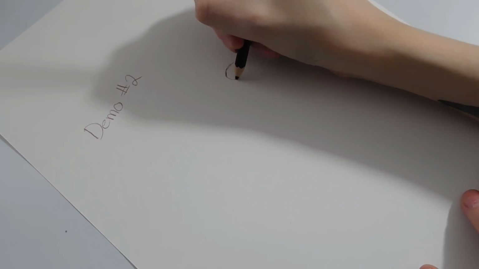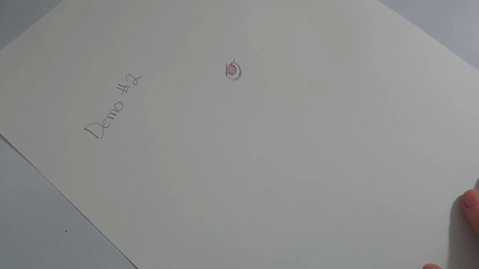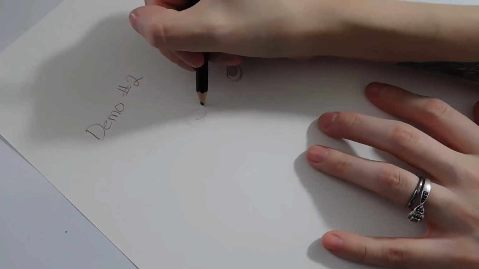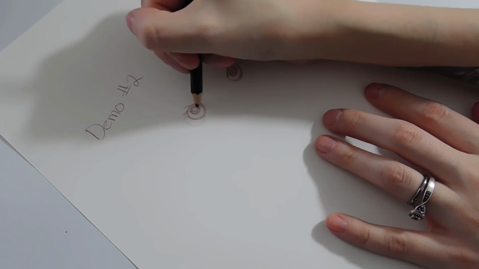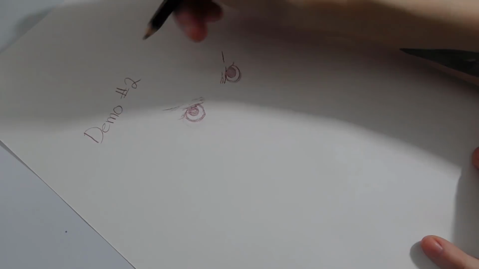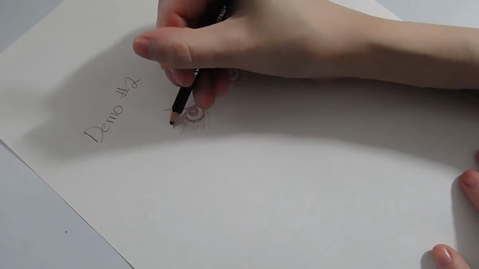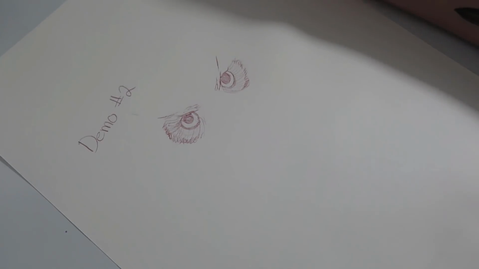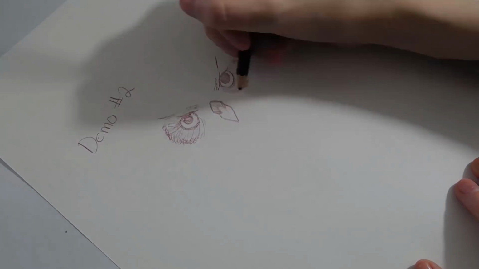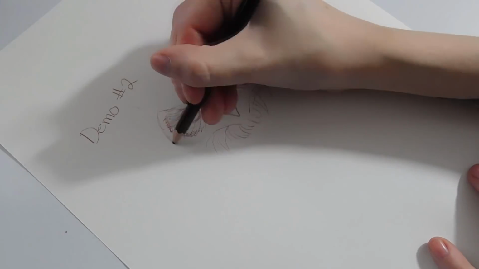Demo number 2. So this is how I see most new artists use reference photos. What I've done here is I've chosen a reference photo, and it's not a bad photo, but the techniques I'm using are not the best. What I'm doing is I'm directly copying the photo onto my paper, line for line, shape for shape. I'm not thinking about how the owl is actually made up. I'm just thinking about how I can replicate it best onto my paper. By doing this, I'm not learning anything, and I'm not building my visual library.